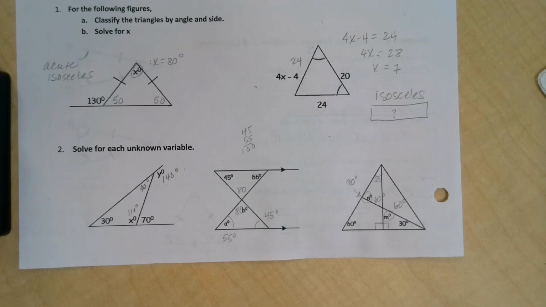So let's talk. For number one, these two marks show me it's isosceles, which means these two have to have the same measure. These two have to be supplementary because they're a linear pair. So if this is 50, so is this. So that gives me 100 degrees. The inside measures of a triangle are 180 degrees, so that's got to be 80 degrees. When I look at that triangle, that makes it acute because they're all less than 90 degrees, and isosceles because I have two congruent sides. You okay with that?